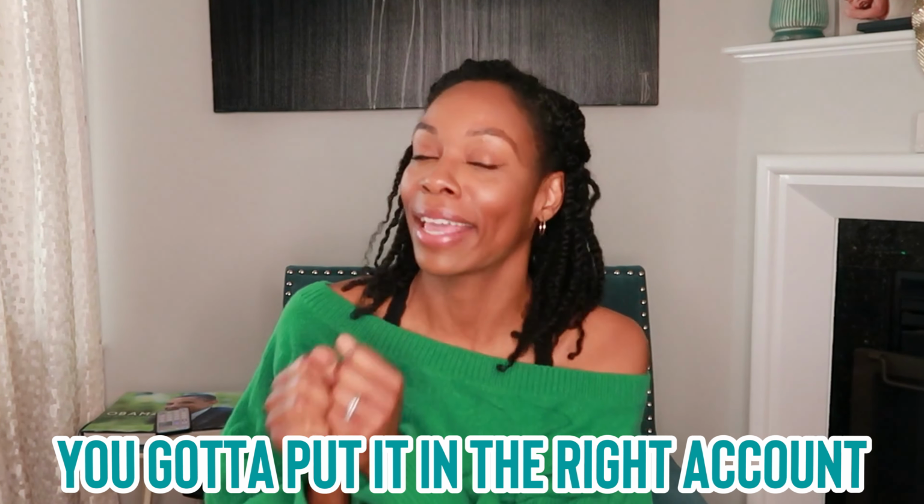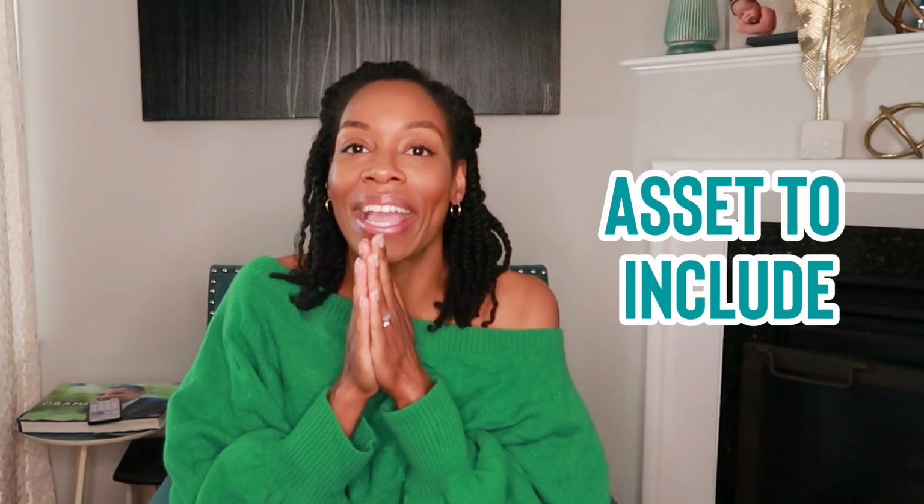Do you want to diversify your portfolio and avoid all of those capital gain taxes? Well, I want to provide you with one particular asset to include, but you gotta put it in the right account. And if you want to find out more about which asset to include and which account to put it in, then stay tuned.